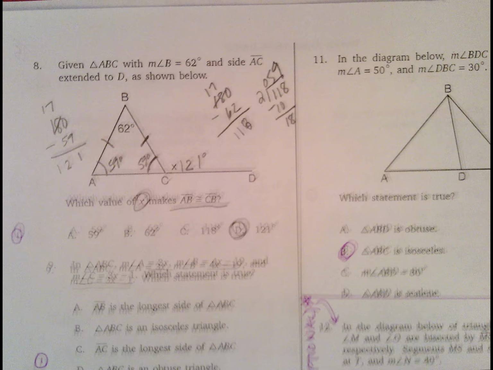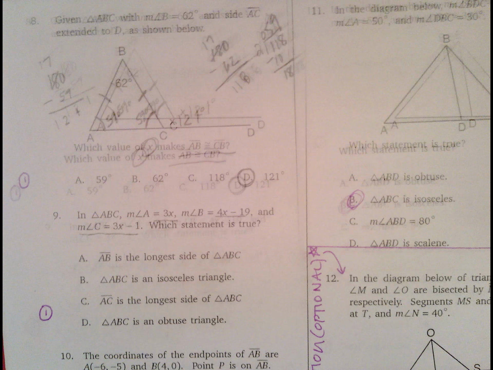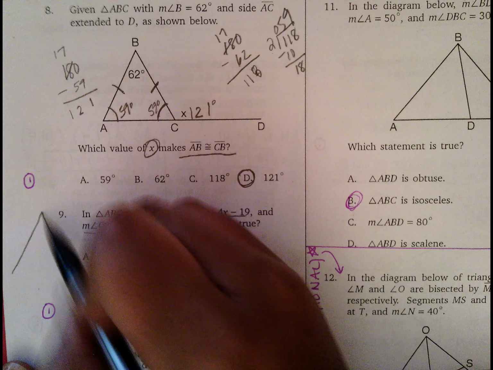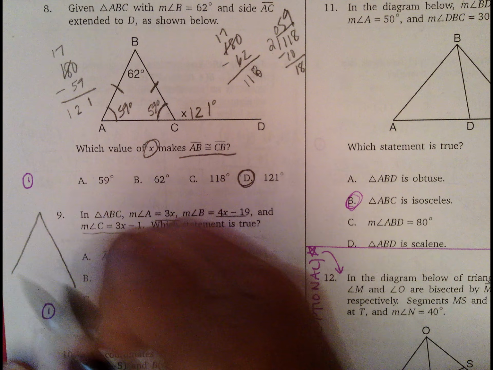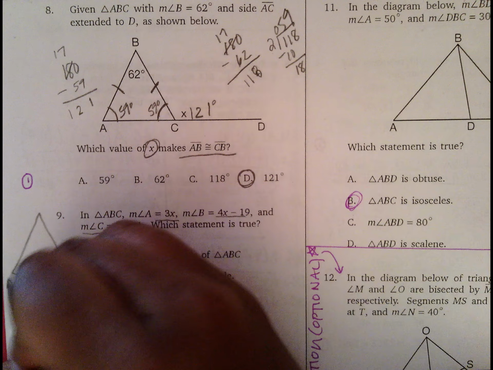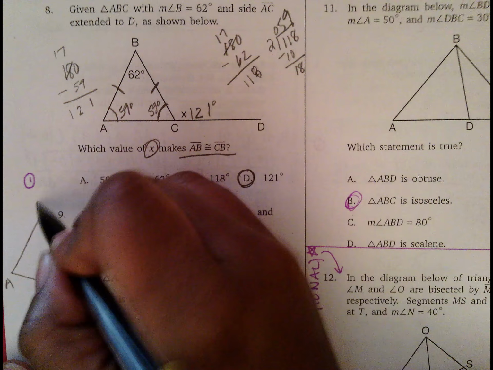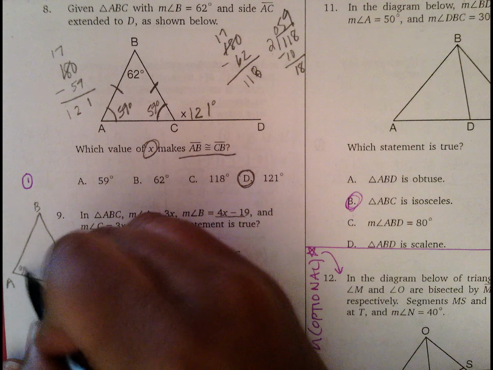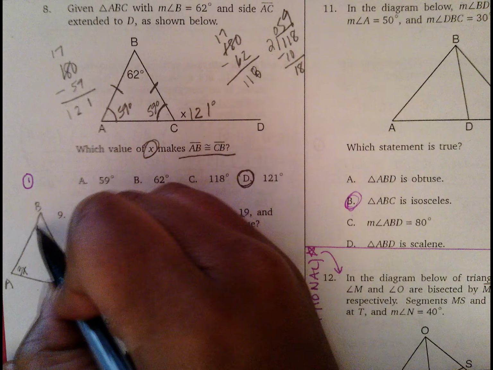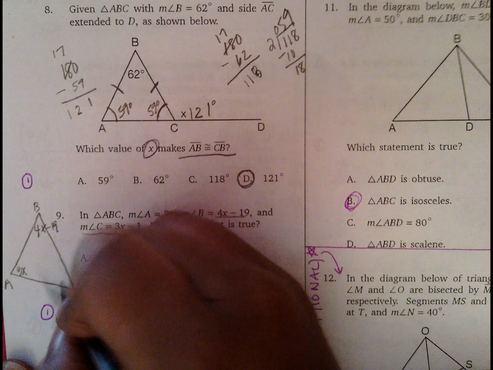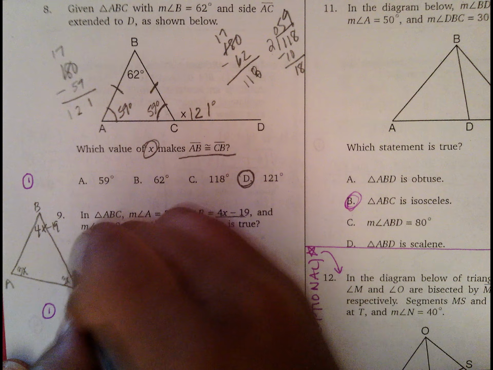So the first thing I'm going to do here is draw a triangle because I need to see the visual of this. I'm going to call this triangle ABC, and A is 3x, B is 4x minus 19, and C is 3x minus 1.